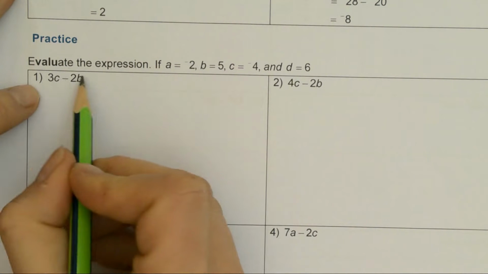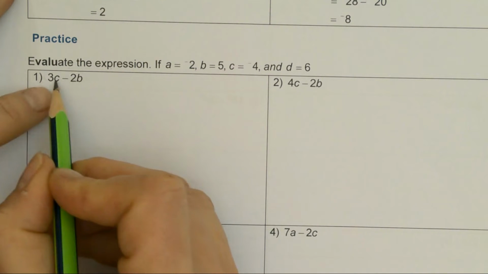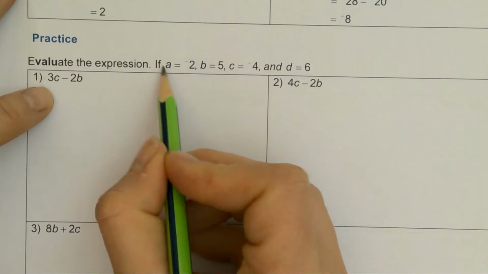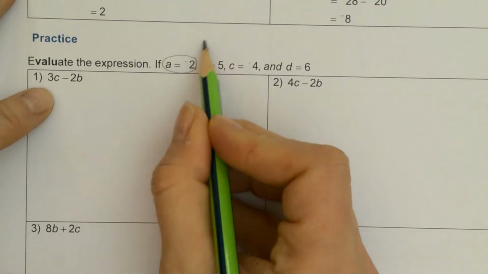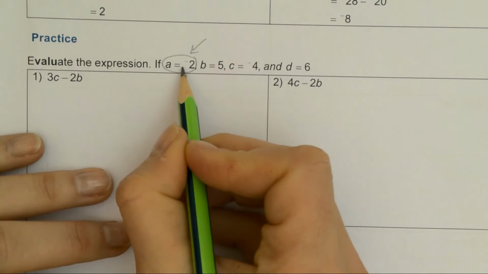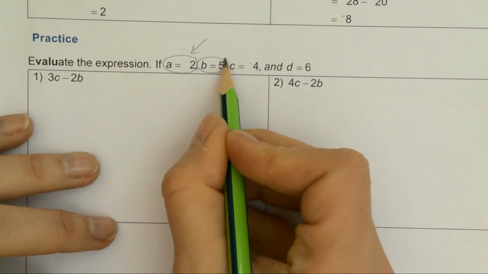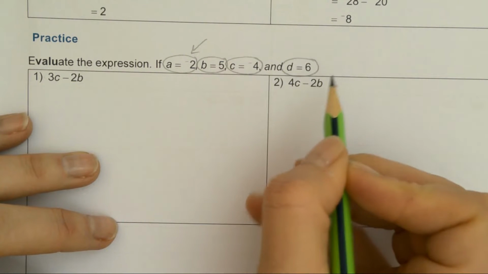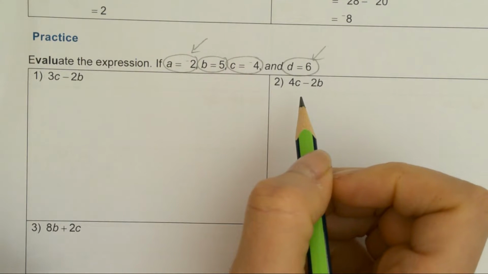So here's my expression. We have variables A, B, C and D, and I just made this up. For A, I just picked any number out of my head, and I said, okay, -2. B is going to be 5, C is going to be -4, and D is 6. I could have chosen any values for these letters.